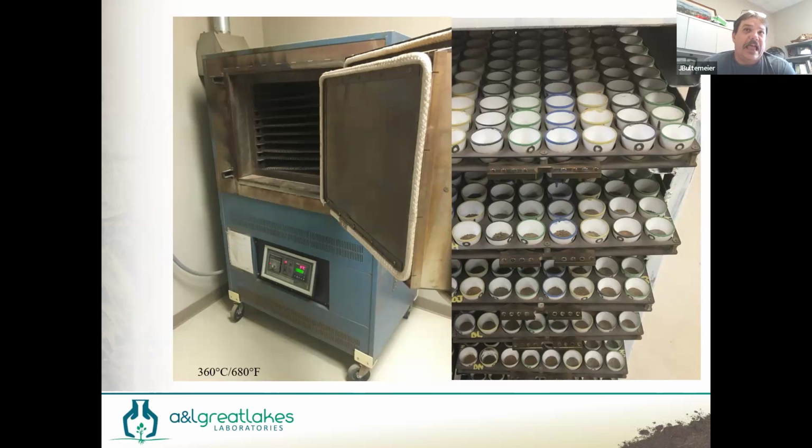We'll take that sample after a prescribed burn, cool it back off, and we'll weigh the sample again. The difference in weight is the percent of organic matter by weight. We call it loss on ignition. The temperature may vary with some of the analytes. Compost will run at some higher temperatures from time to time or lower depending on the method, but the same basic concept is done to determine organic matter.